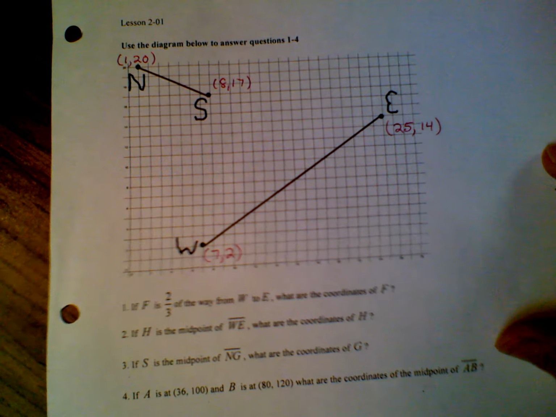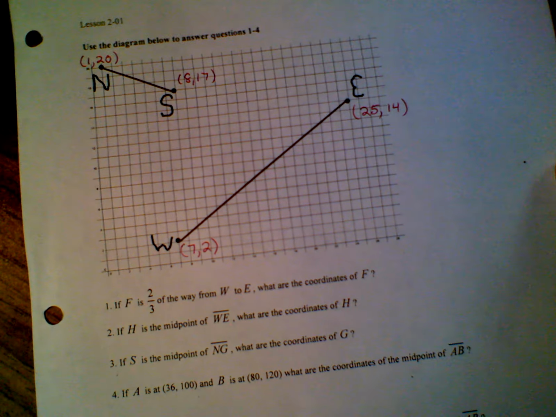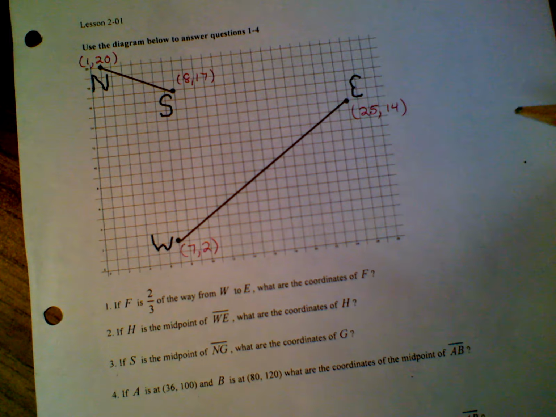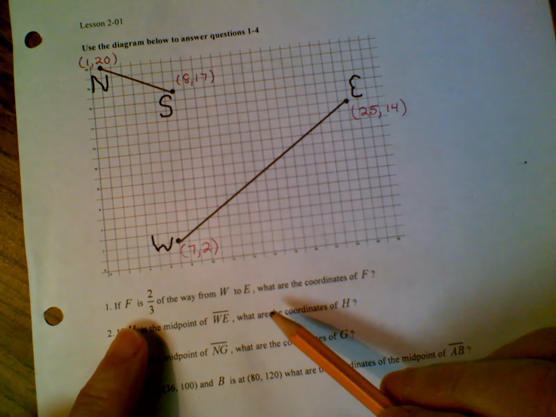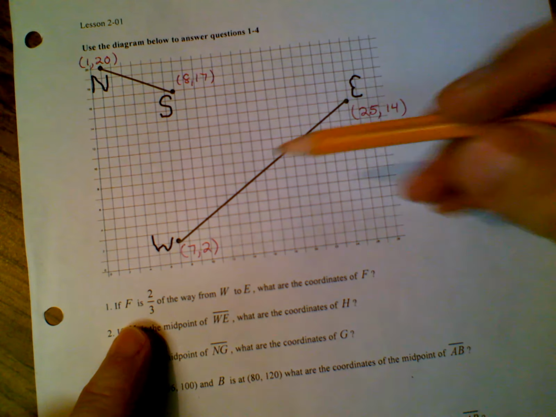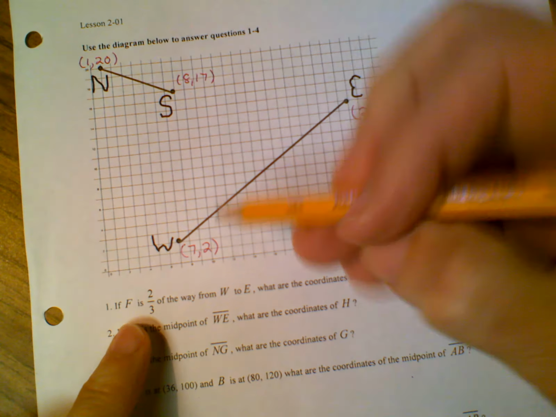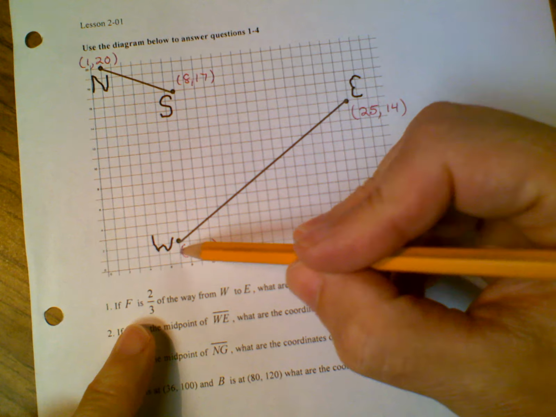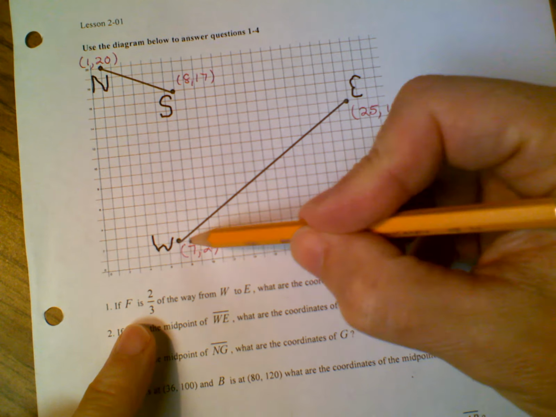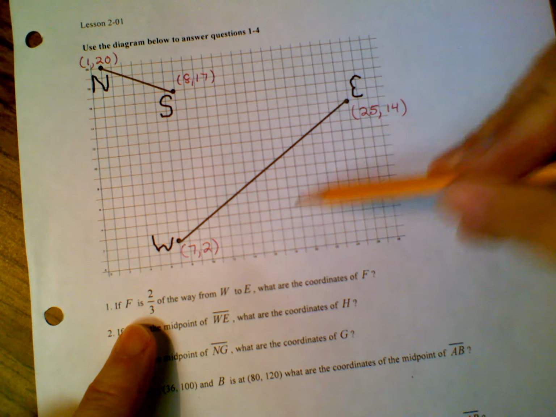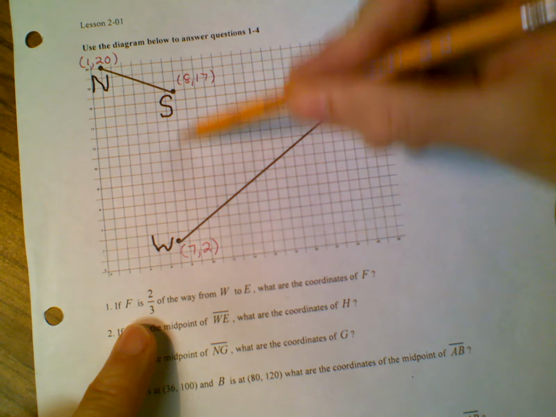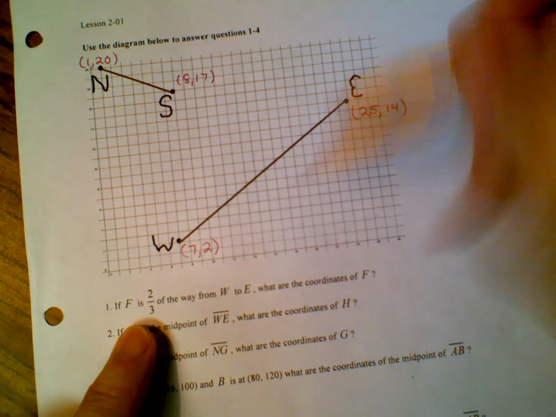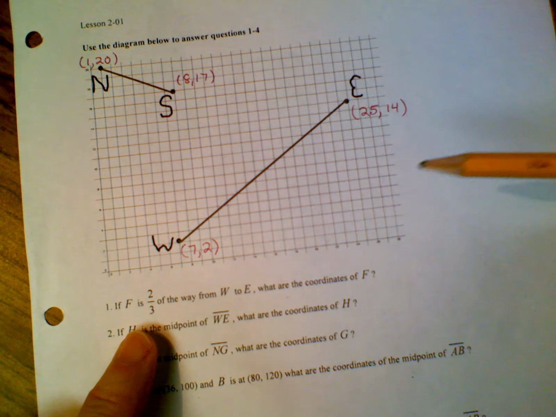Okay, now I'm going to assume you've tried to solve these problems, so now I'm going to solve them. F is 2/3 of the way from W to E. All right, there's more than one good way to do this, but one way that I like is to find out how far it is from W to E in a horizontal direction, how far it is in a vertical direction, and then take 2/3 of those distances and travel that much.